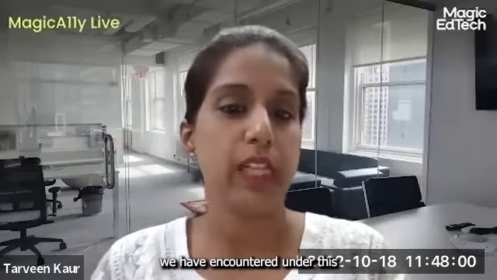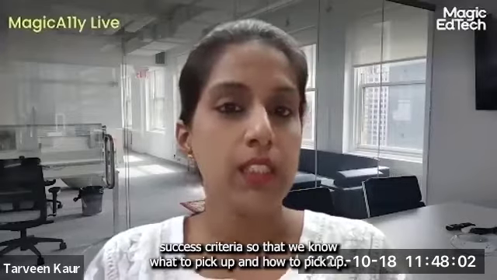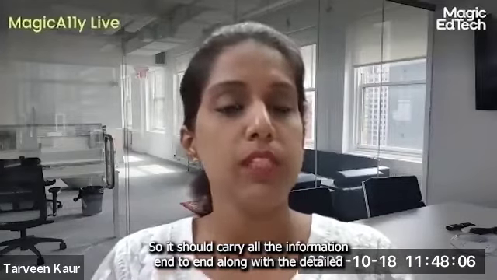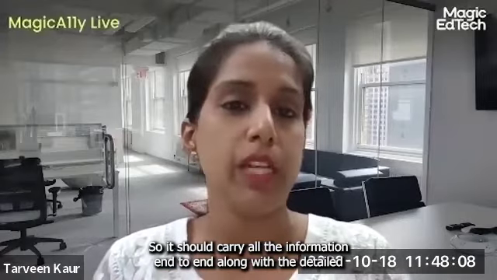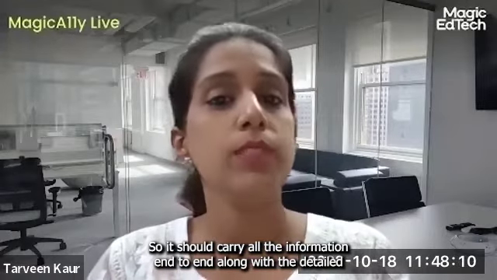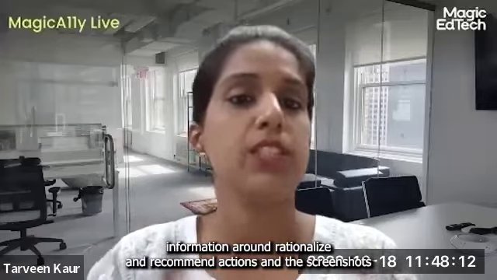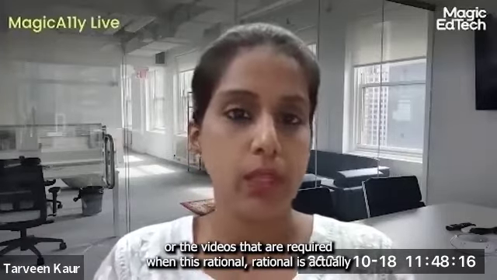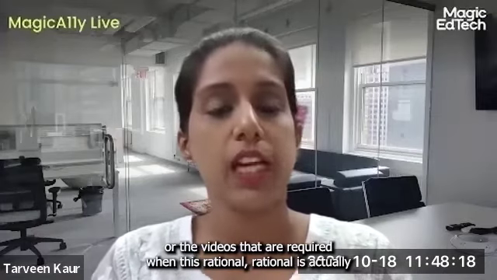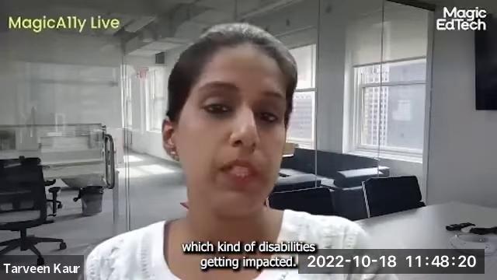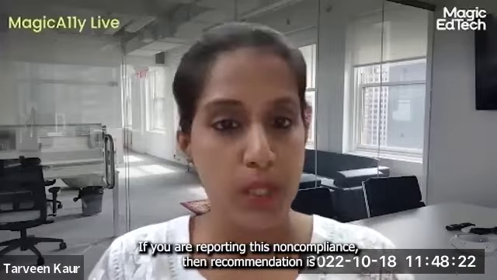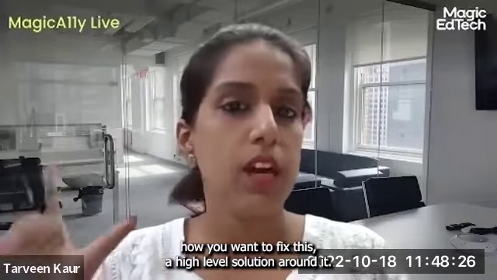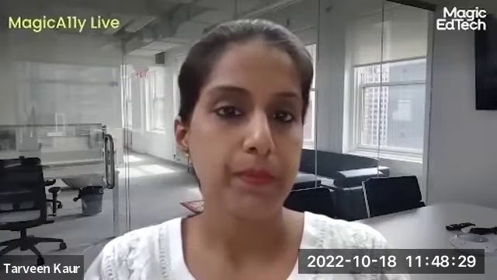These are the many issues we have encountered under this success criteria, so that we know what to pick up and how to pick up. So it should carry all the information end to end, along with the detailed information around rationales and recommendations, and the screenshots or the videos wherever required. When we say rationale, it is actually which kind of disability is getting impacted if you are reporting this non-compliance, and recommendation is how you are going to fix this, a high-level solution around it.